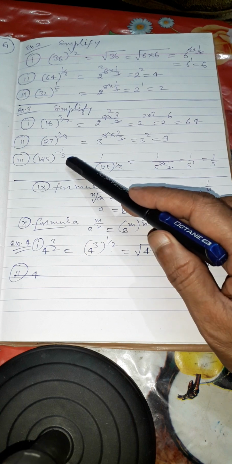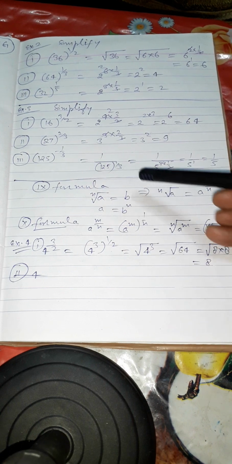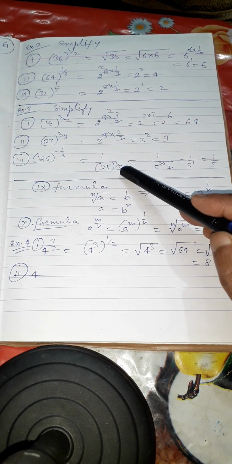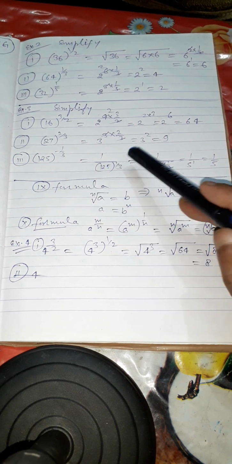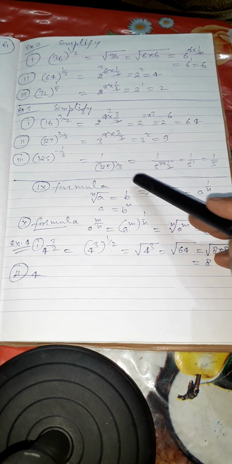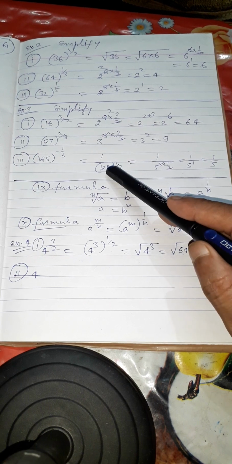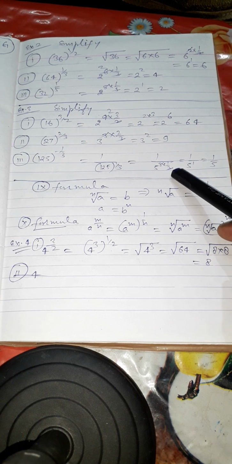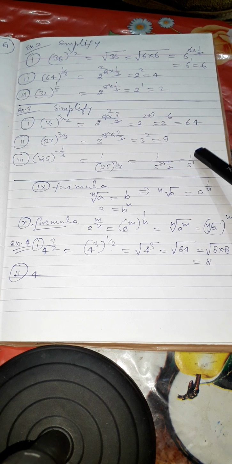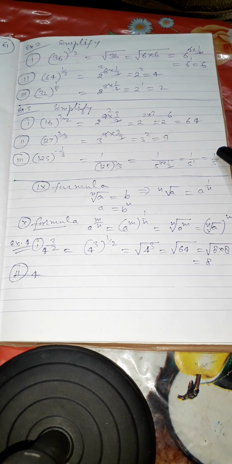Third one, 125 to the power minus 1 by 3, it is 1 by 125 to the power 1 by 3, because it is a minus power, so we write like this. Then 1 upon 5 to the power 3 into 1 by 3, it is 1 upon 5 to the power 1, it is 1 by 5.